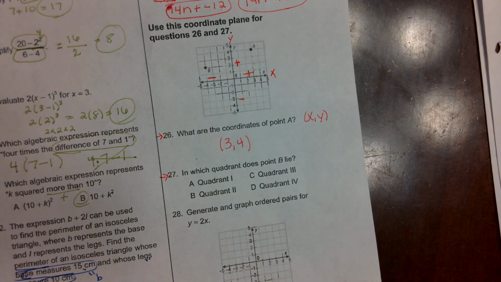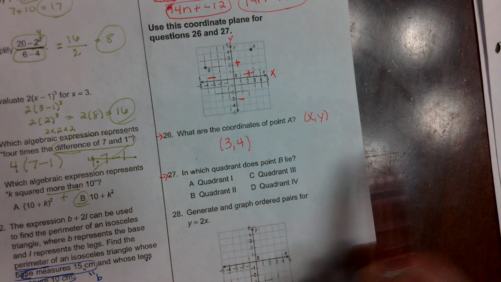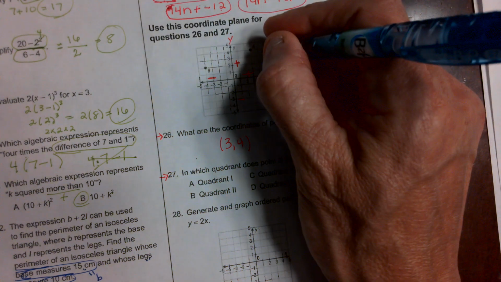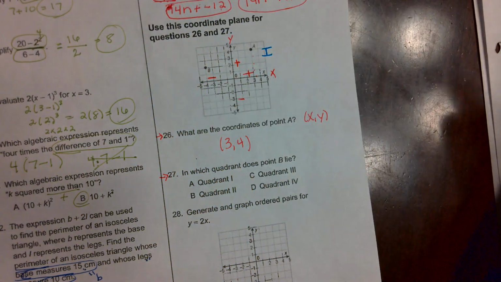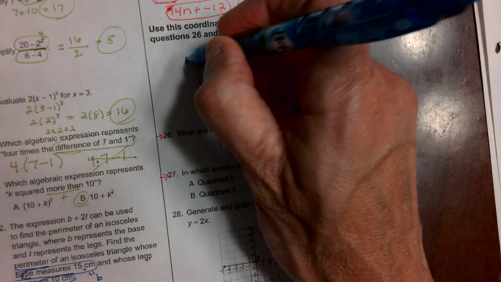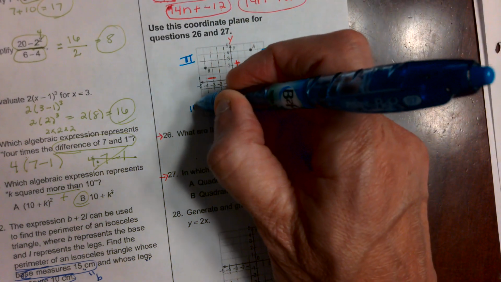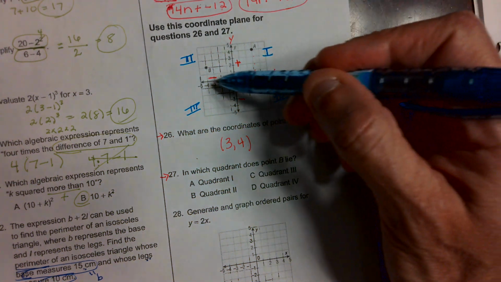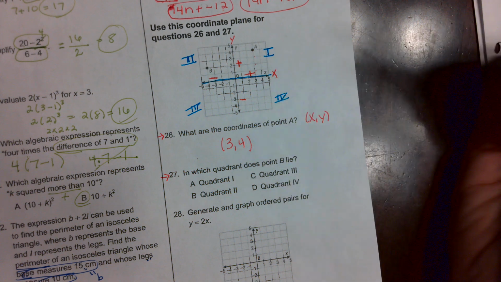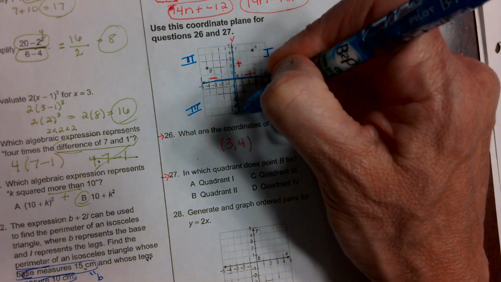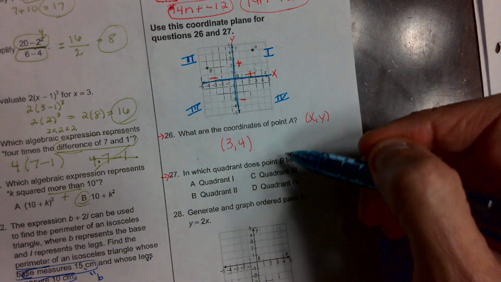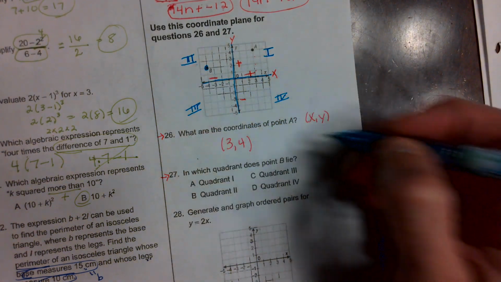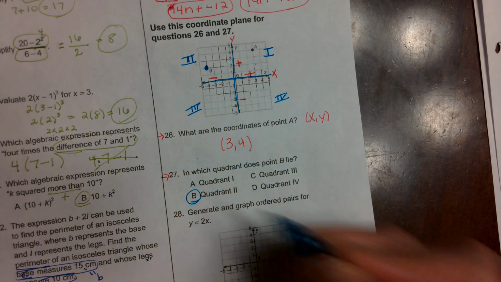Don't forget your parentheses. Now it says, what quadrant does B lie in? Well, remember, quadrant 1 is up here in the upper right, and then we go counterclockwise. So this one's quadrant 2. You got to remember these. This is quadrant 3, and this is quadrant 4. And if anything falls on here, we say x-axis, and if anything falls on here, we say y-axis. So let's look where B is. B is right here. Which quadrant? That is the second quadrant. So I find 1, 2, and I circle that.